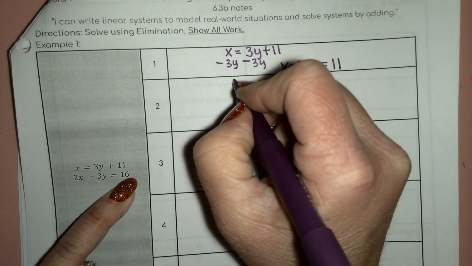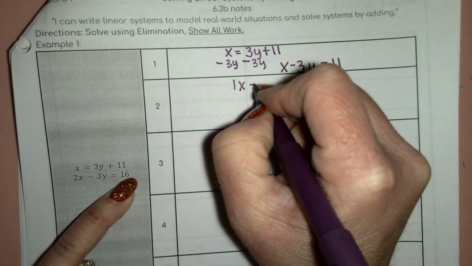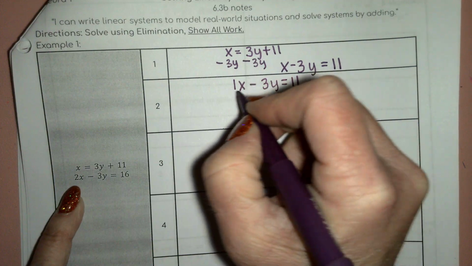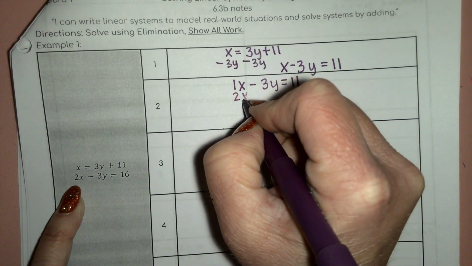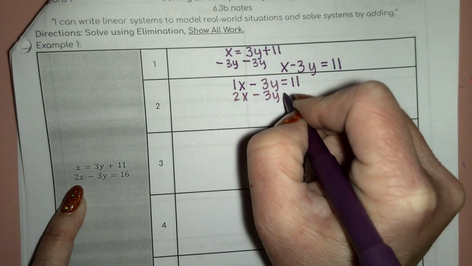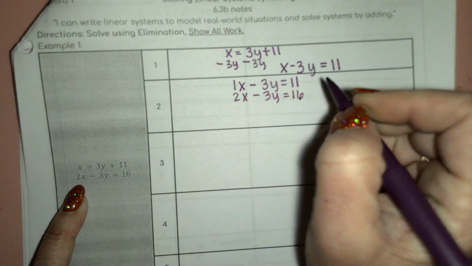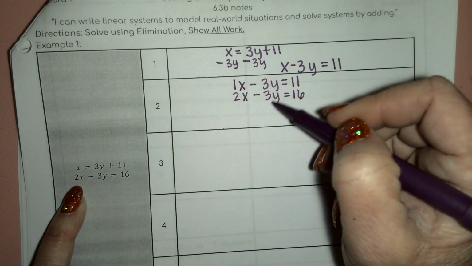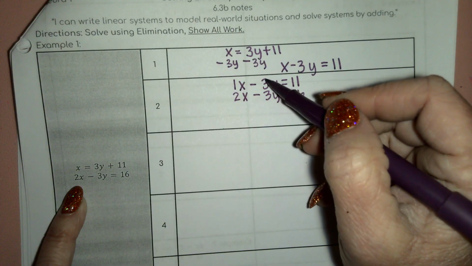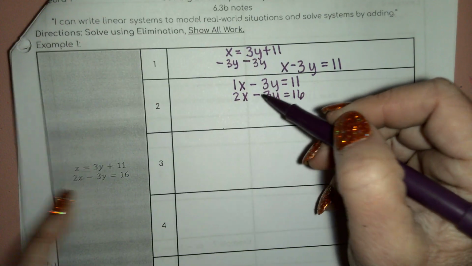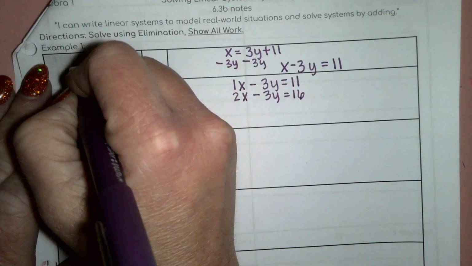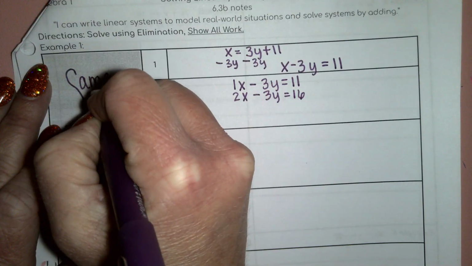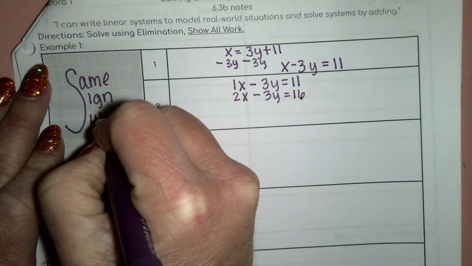So we've got 1x minus 3y equals 11. And then we've got the original equation, 2x minus 3y equals 16. Now, we see that we have two of the same number here, and if you have the same number with the same sign, we're going to do same sign subtract.